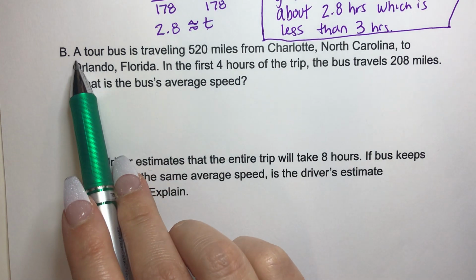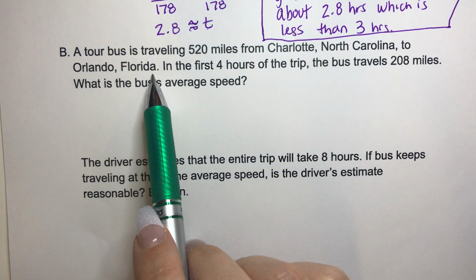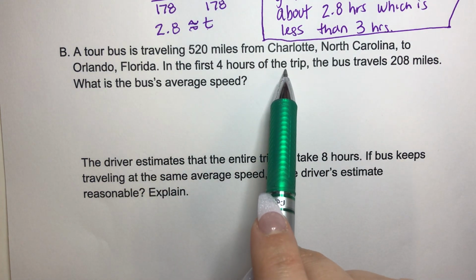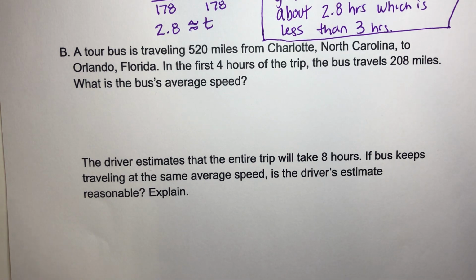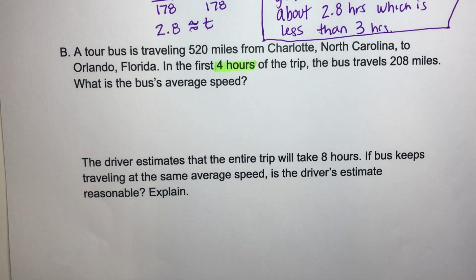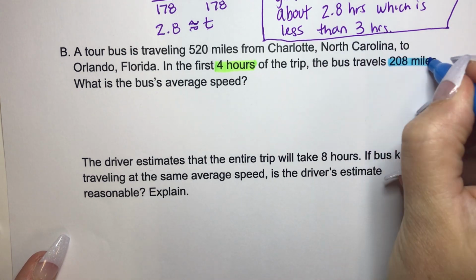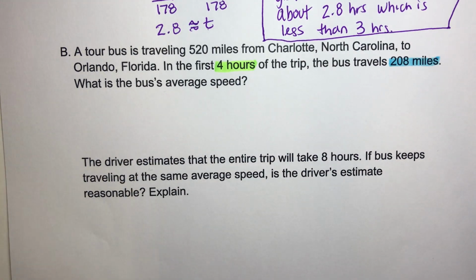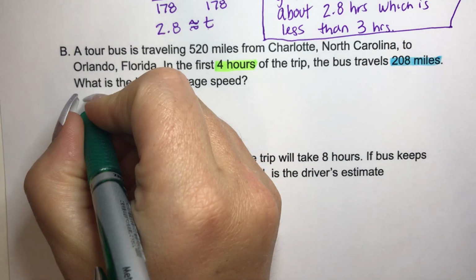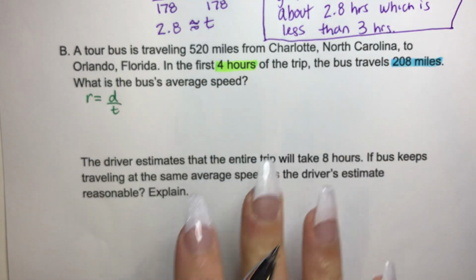Okay, let's see how you did. It says a tour bus is traveling 520 miles from Charlotte, North Carolina to Atlanta, Florida. In the first 4 hours of the trip, okay, so that is our time, right? The bus travels 208 miles, so that is our distance. What is the bus's average speed? Okay, so let's use our formula here. So the average speed is found by taking the distance over the time.